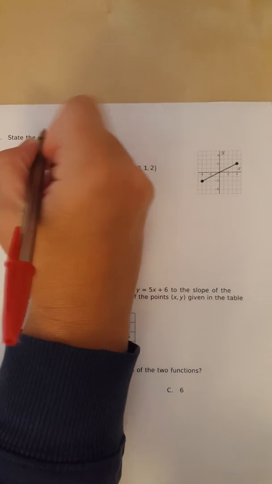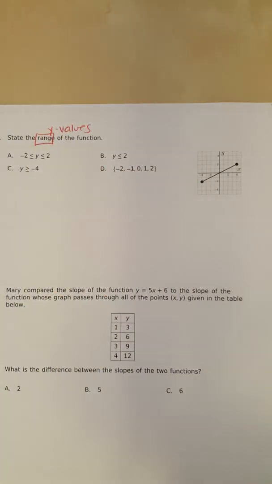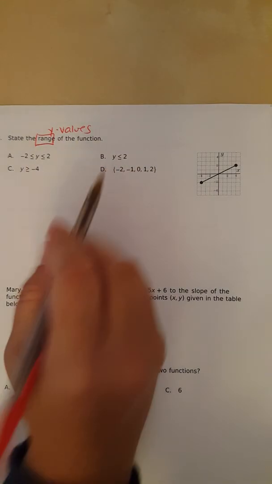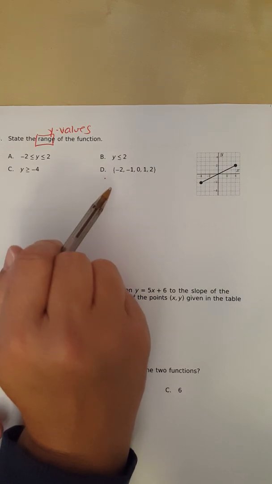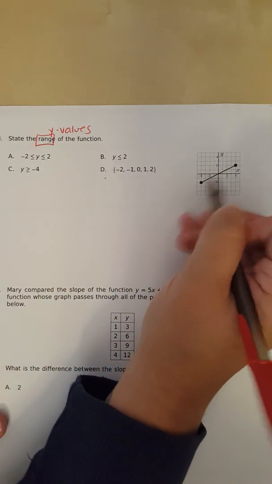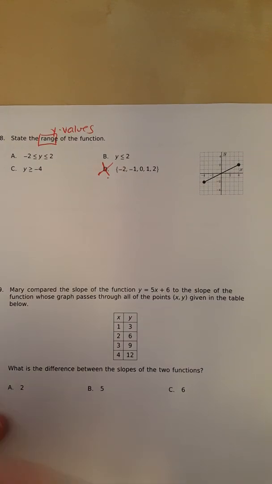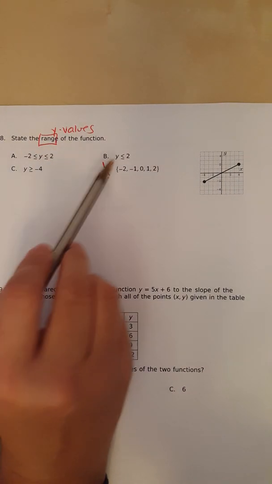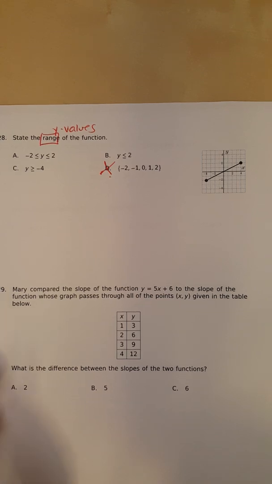Okay, number 28. We are being asked to state the range. Now, remember range, that is our y values. Now, the only time you're going to have an answer that looks like D is if you have just ordered pairs plotted on your graph. This does not have ordered pairs plotted on our graph. It's got this line segment here, so answer choice D is not going to be our answer. So, because we're looking at range is Y. Notice all my answer choices do have Y's in them. That's good. There's no X's, because if there are X's, that would not be the answer.